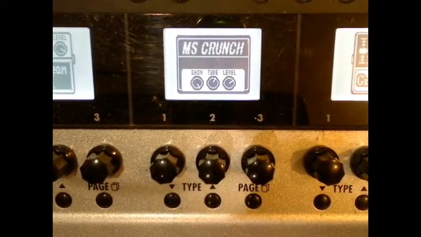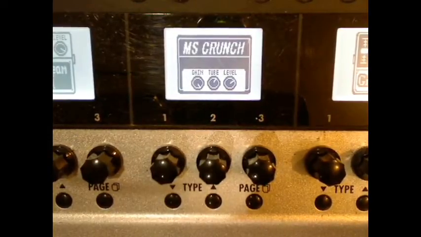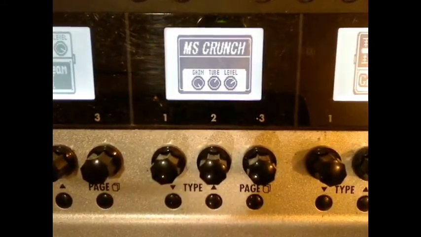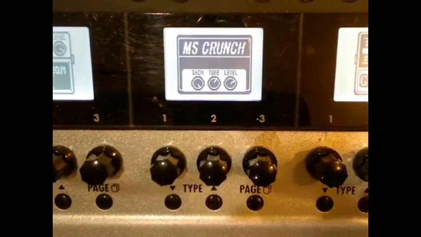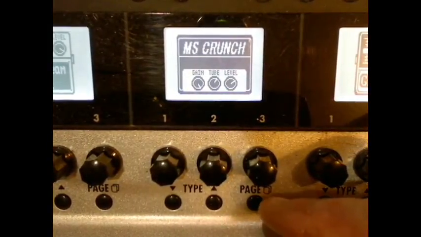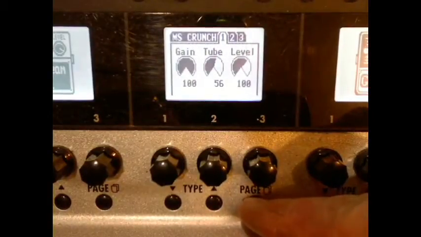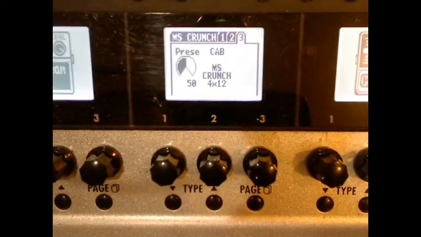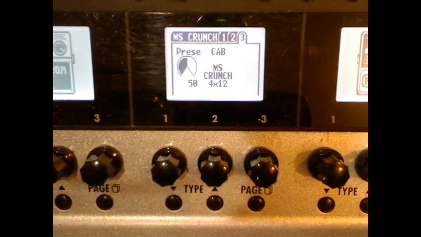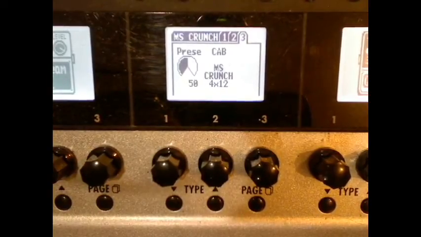I'm going to take a look at all the steps that it's going to take me to get to the screen where I can change the cab or turn the cab off. We're going to start by having to press the page button 3 times. 1, 2, 3. That gets me to the 3rd page of parameters or settings for this model. I have presence is 50 and cab is currently MS Crunch, matching the amp.